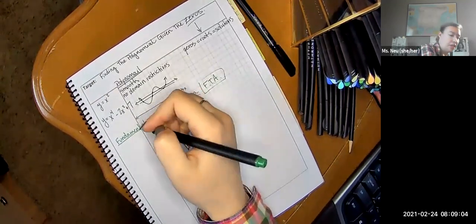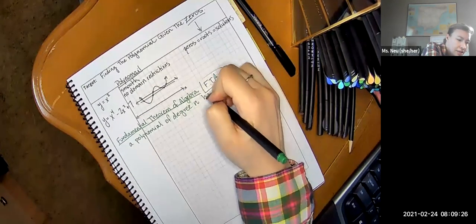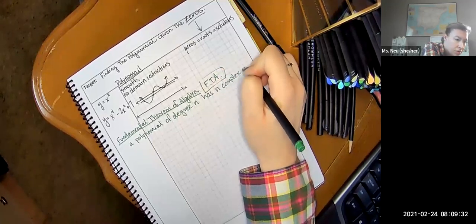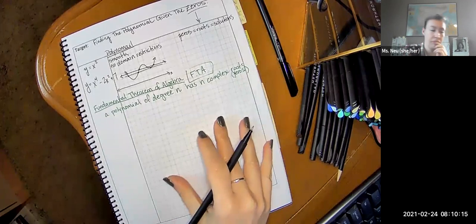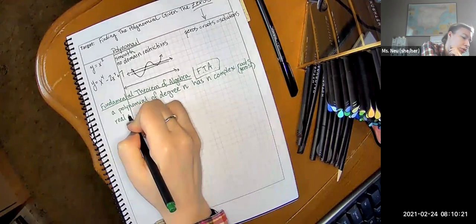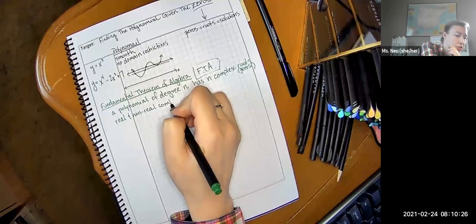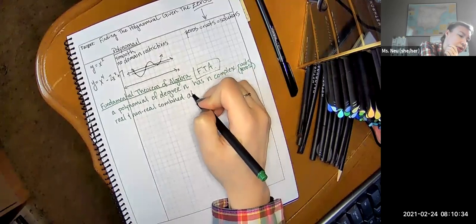The fundamental theorem of algebra says a polynomial of degree n has n complex roots. Roots also known as zeros. These can be real and non-real, and some may be repeated.